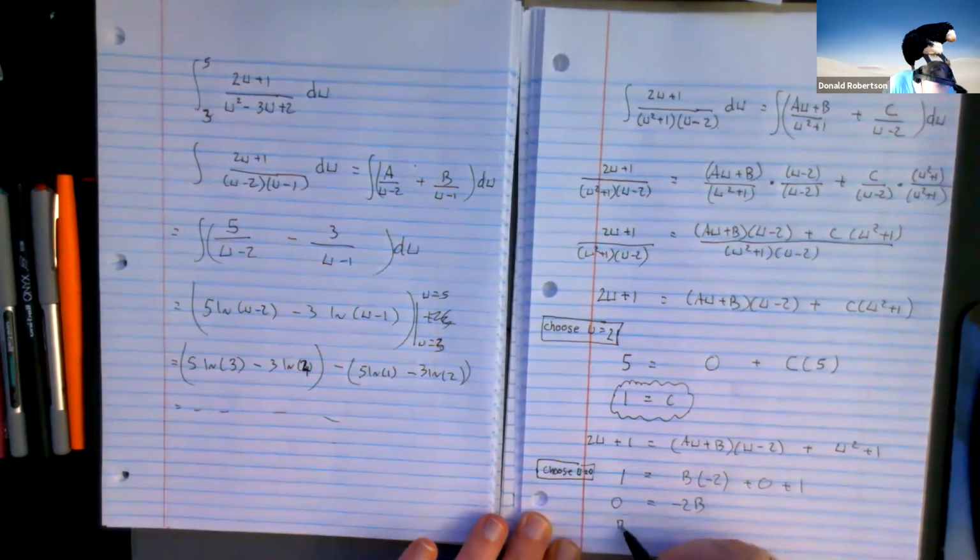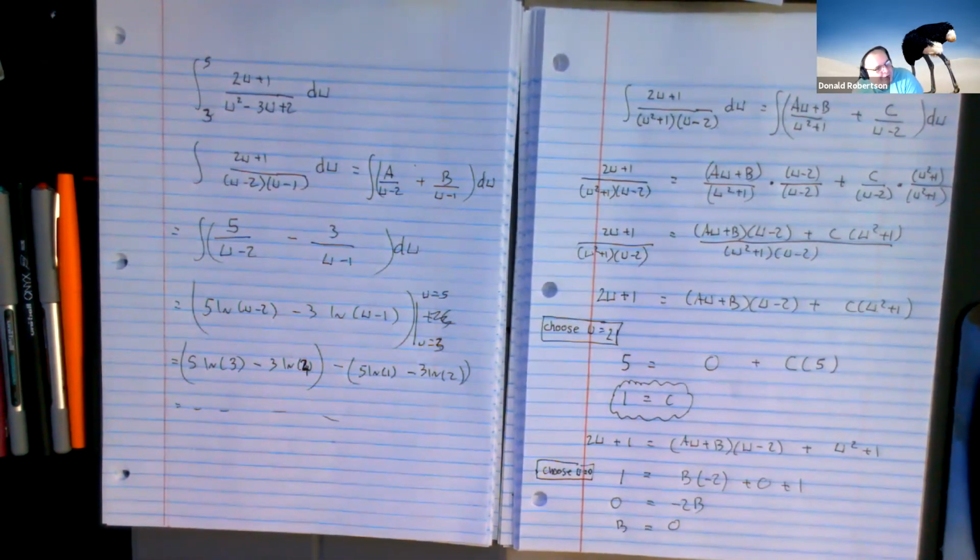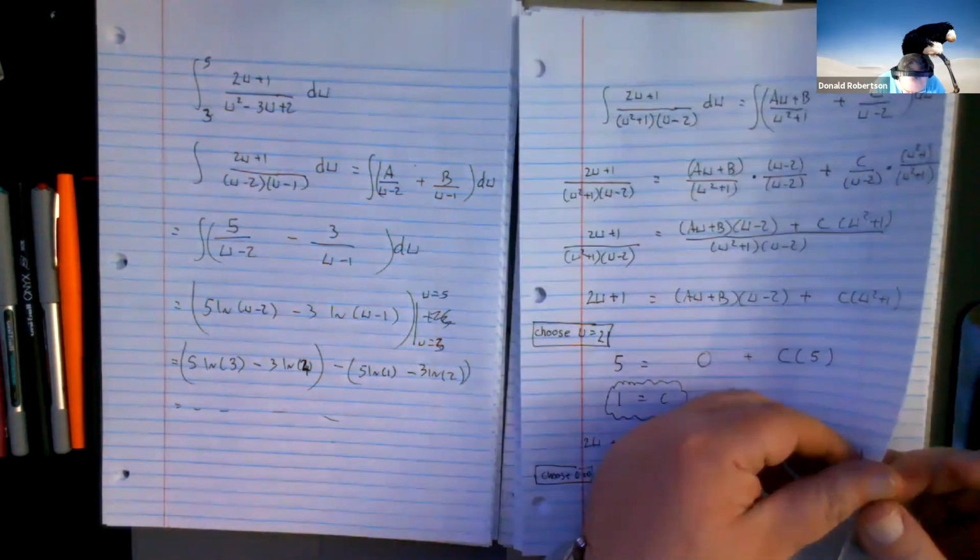B is 0. I don't think I've ever seen one where one of the coefficients was 0. That's kind of cool. That was just sheer luck. And oh, by the way, it's okay to be 0, right? Just means it's not there, right? It's okay. Does mean my next line is going to look kind of weird.